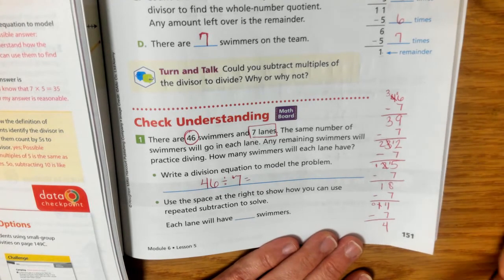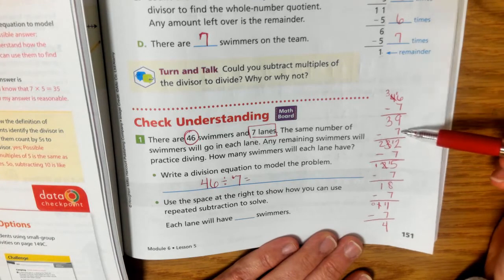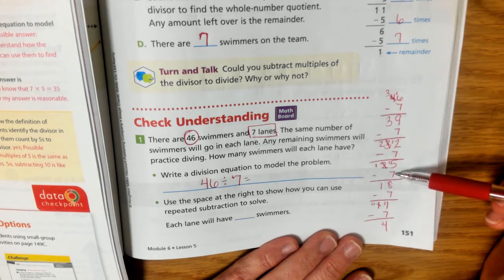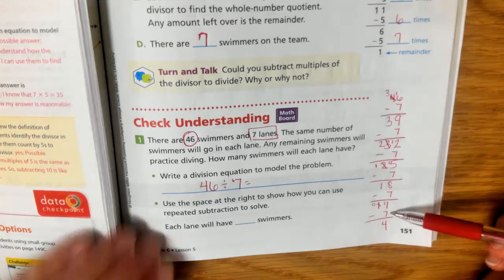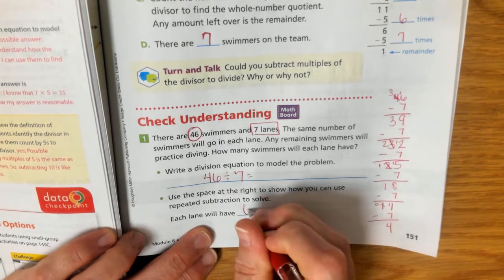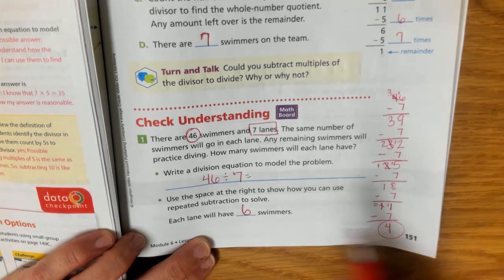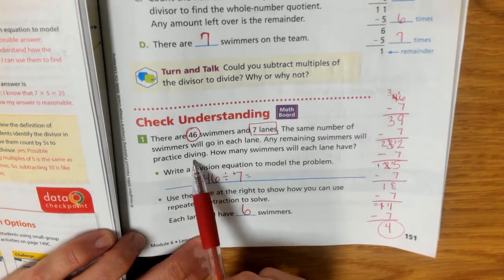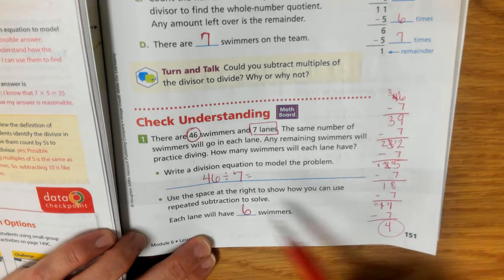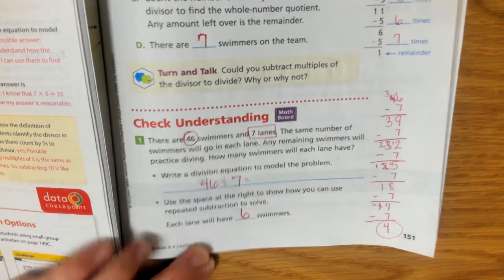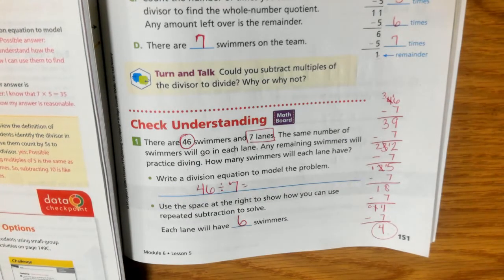So how many times did we subtract? 1, 2, 3, 4, 5, 6 times. So each lane will have 6 swimmers, and then what are these 4 extra swimmers going to do? Remember, this is our remainder. Any remaining swimmers will practice diving. So these 4 swimmers are going to dive. Each lane is going to have 6 swimmers in it.